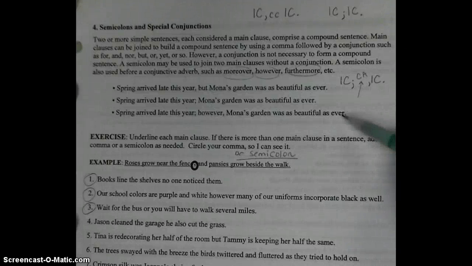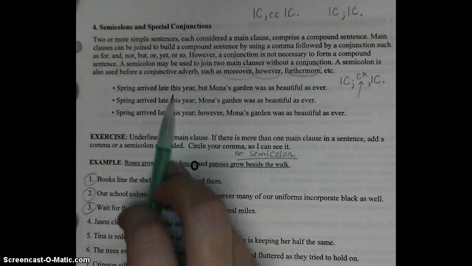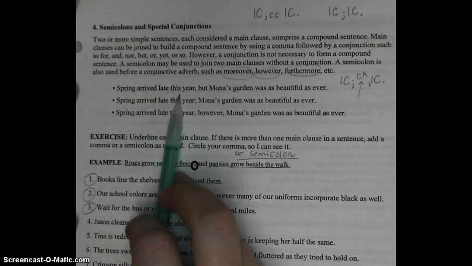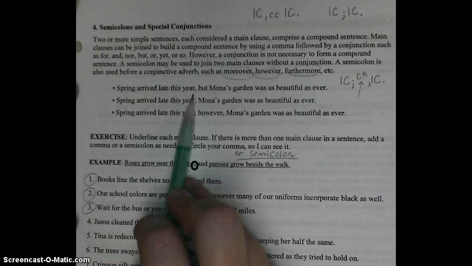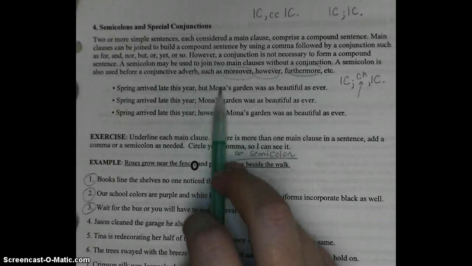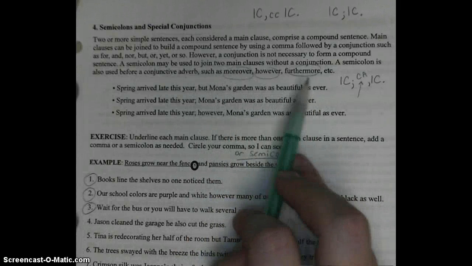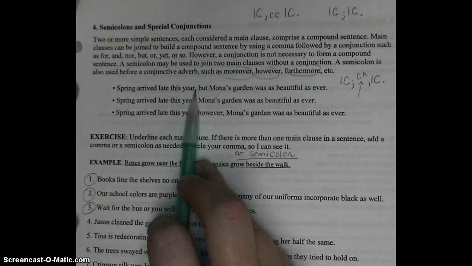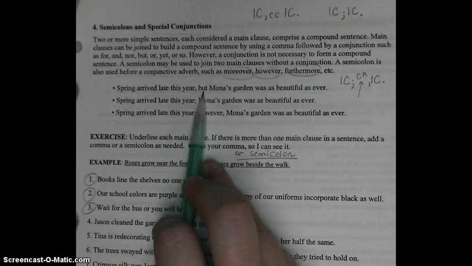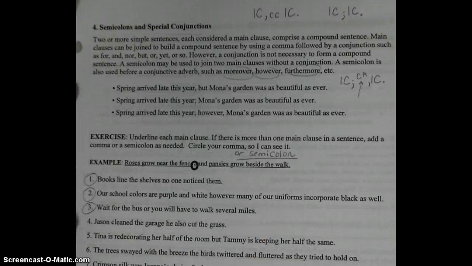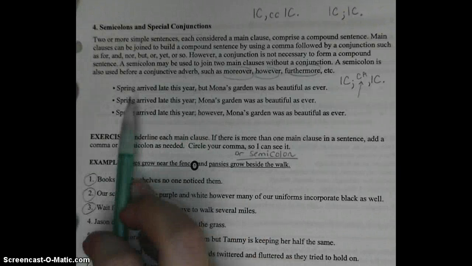So here's the same sentence, same meaning, but it's punctuated and put together three different ways. So here's the first way, the way we're familiar with. Spring arrived late this year. That's my first main clause or independent clause. Mona's garden was as beautiful as ever. My second independent clause. And this time it's joined by the old faithful coordinating conjunction, comma coordinating conjunction.